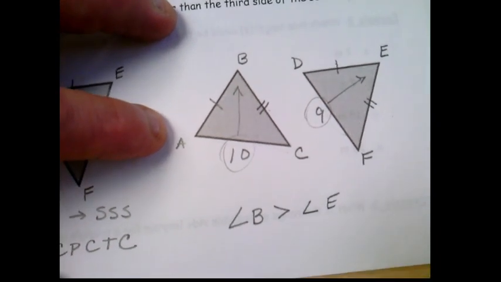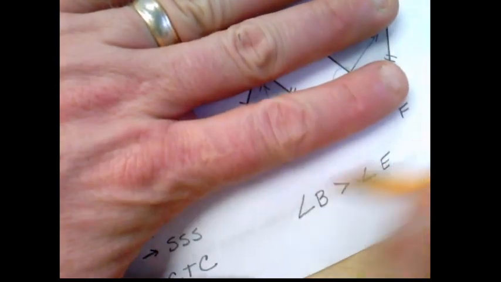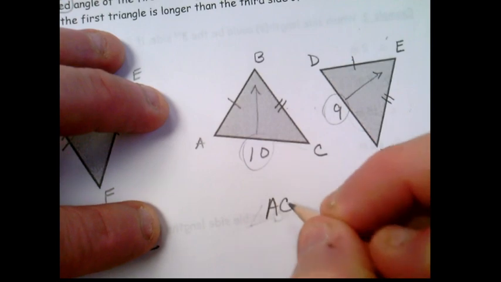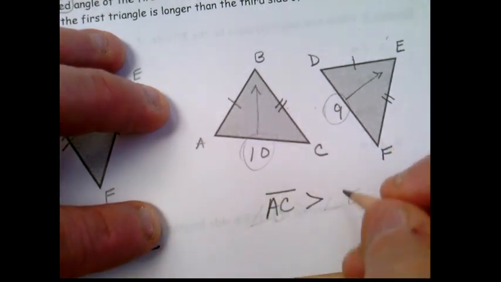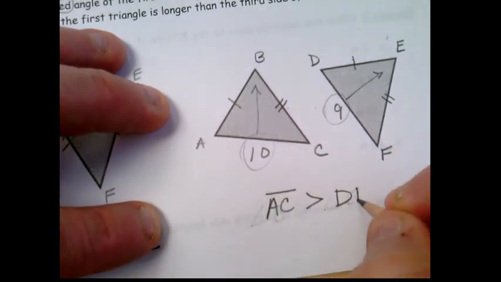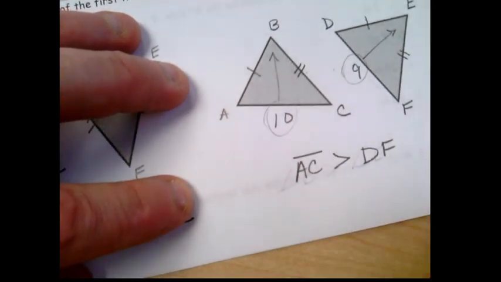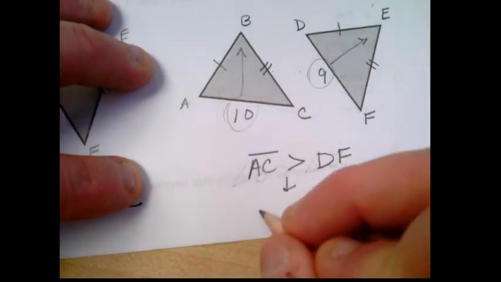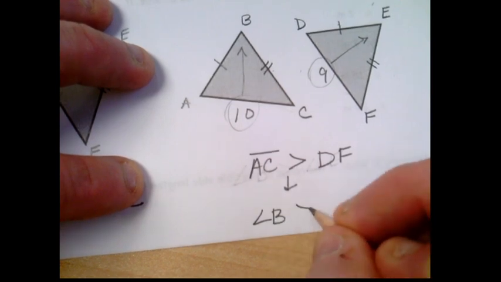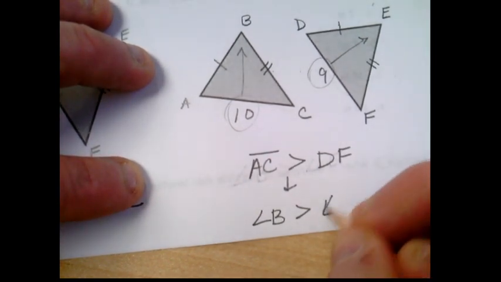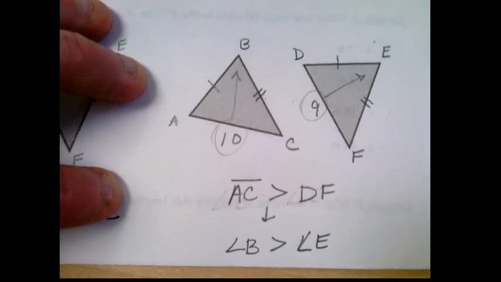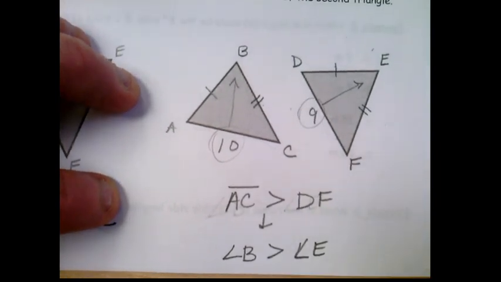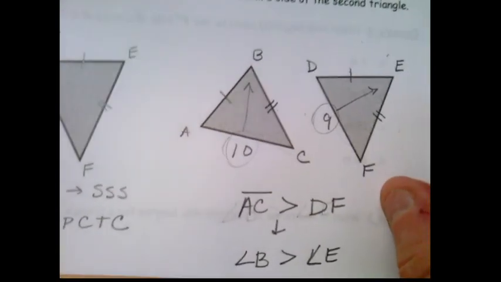And so, maybe I should have started like this. Actually, I'm going to erase that just a quick second here, seeing what I did on the previous one. Let's actually write down that AC being greater than DF then leads us to the fact that angle B must be greater than angle E. Okay, so hopefully that makes sense there based off what we're given.